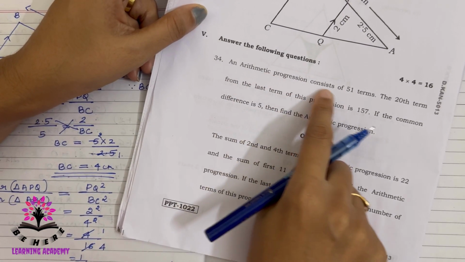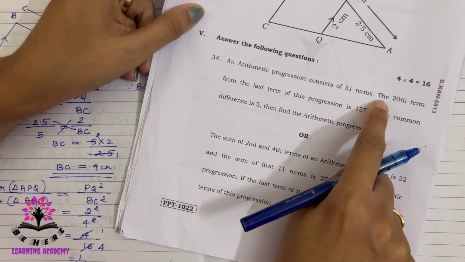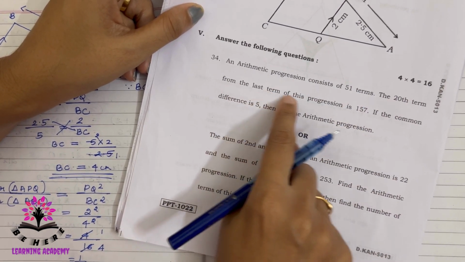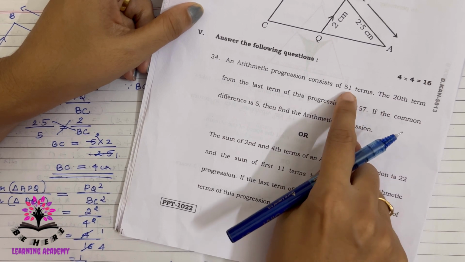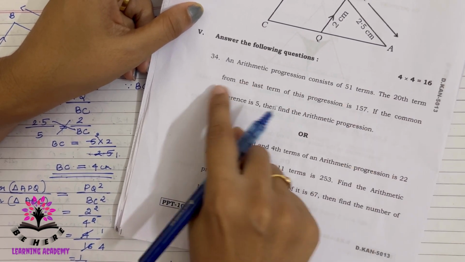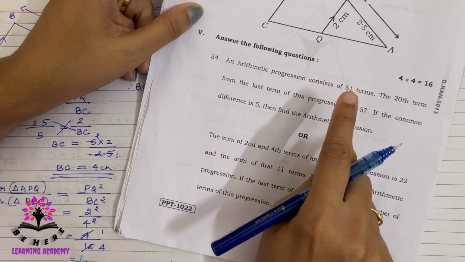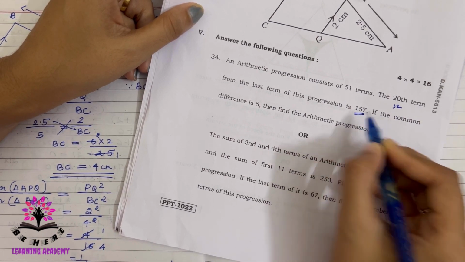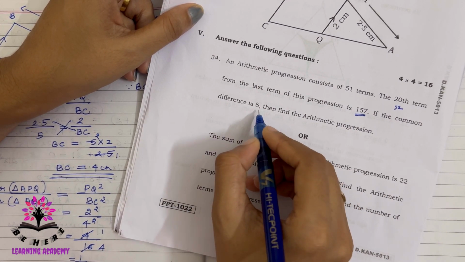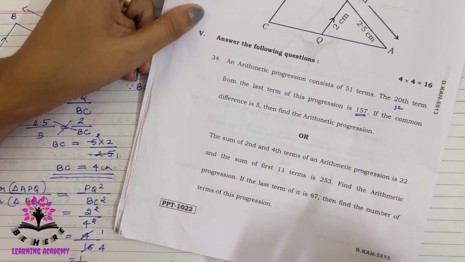An arithmetic progression consists of 51 terms. The 20th term from the last of this progression is 157. So in total there are 51 terms, and the 20th term from the last, in the sense the 32nd term, is 157. The common difference is 5. D is given. Find the AP.